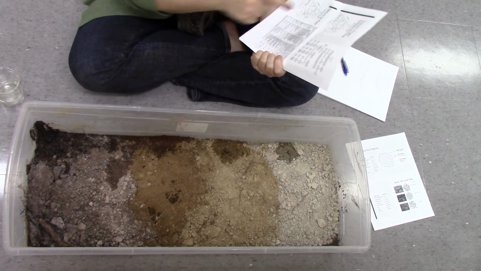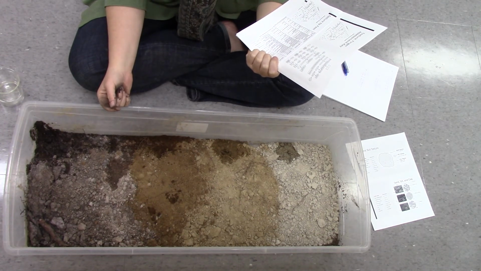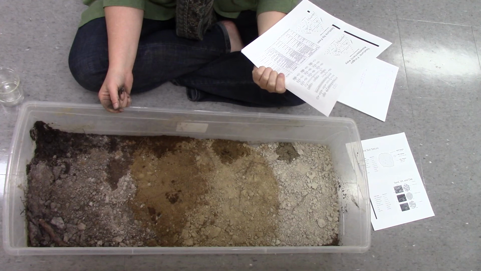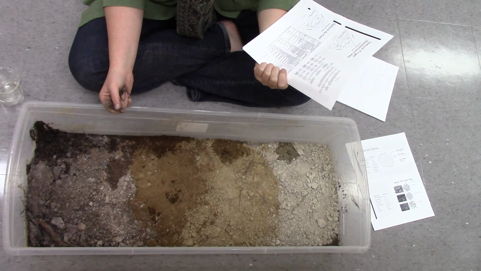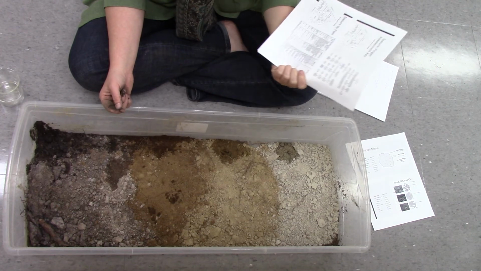And then I can go down. Loamy sand means that I have approximately 70 to 85% sand and only 10 to 15% silt or clay.